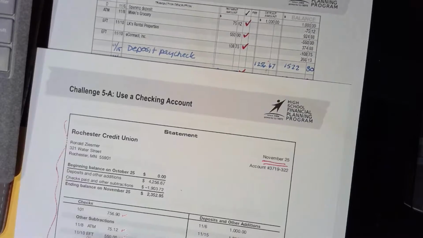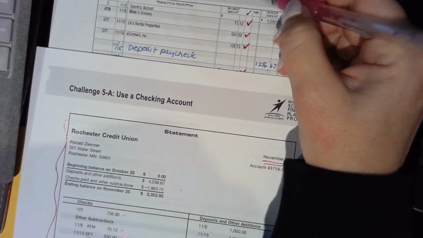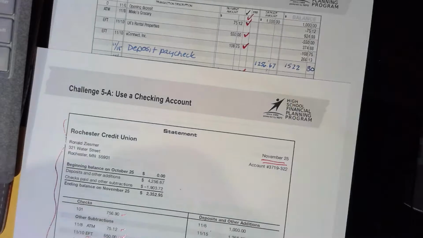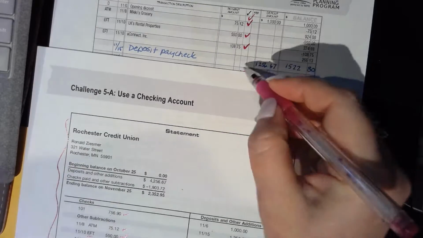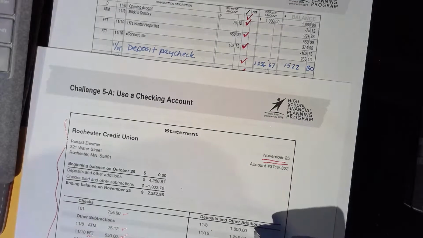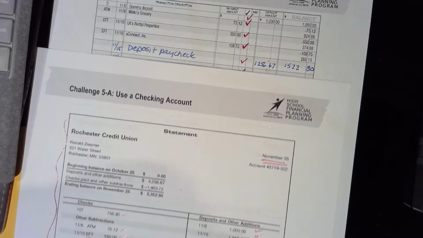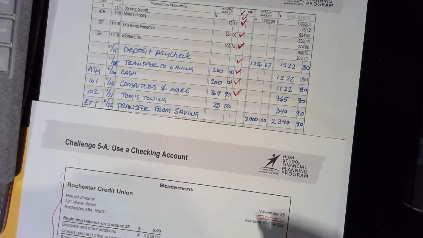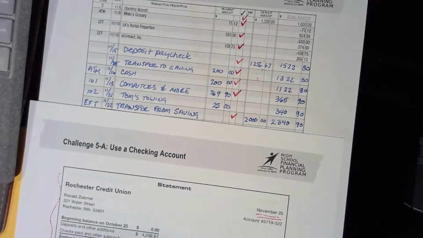Okay. The bank thinks that on the 6th I deposited $1,000. I did. The bank thinks that on the 15th this amount of money got deposited. It did. There it is. And the bank thinks that on the 22nd, $2,000 more came into the account. So that is correct. Alright.